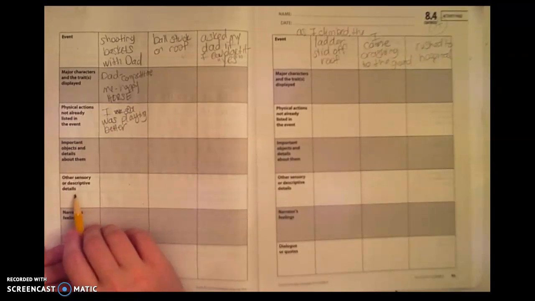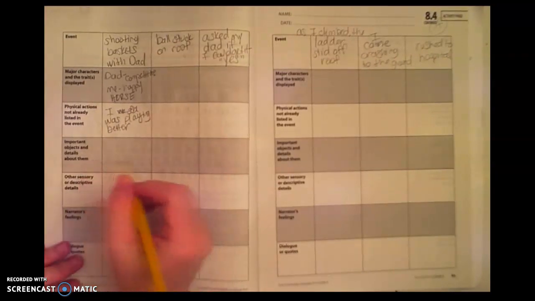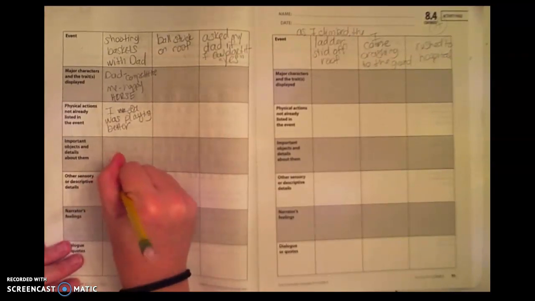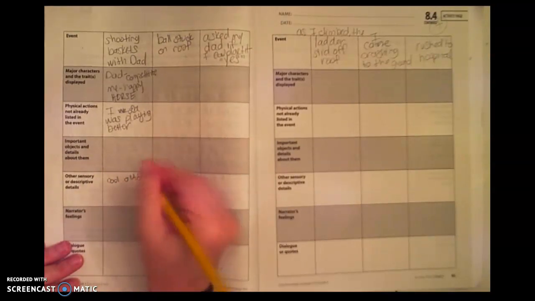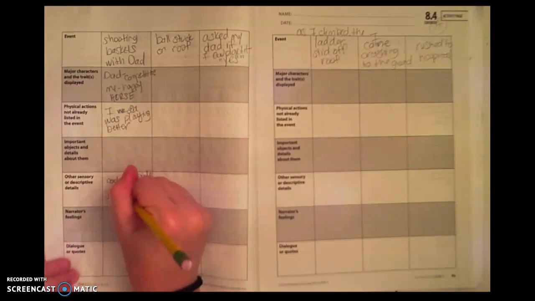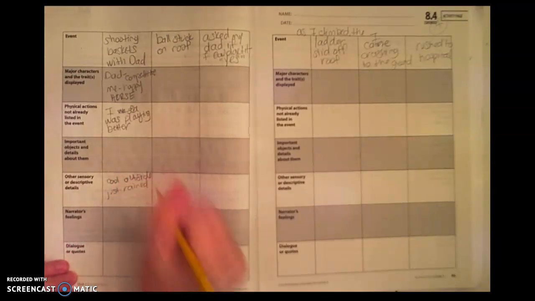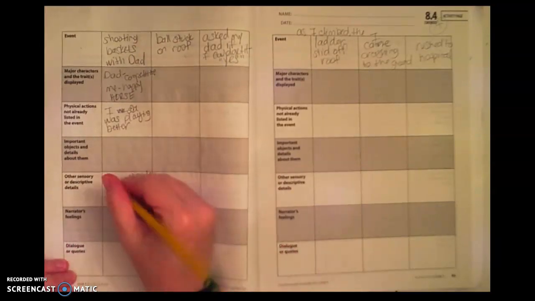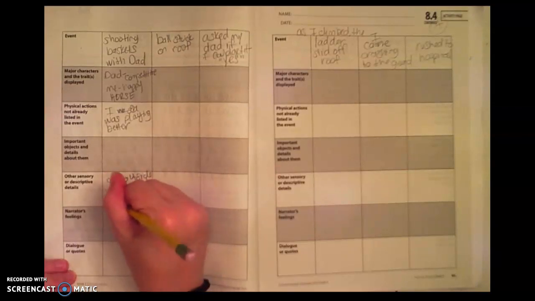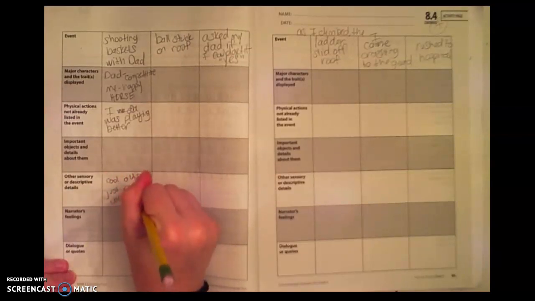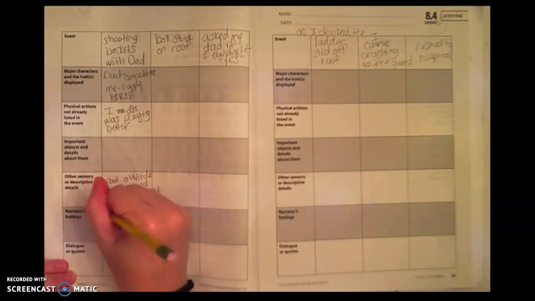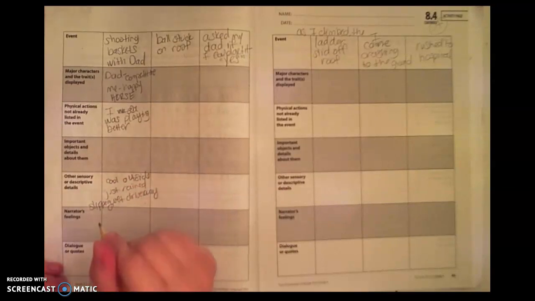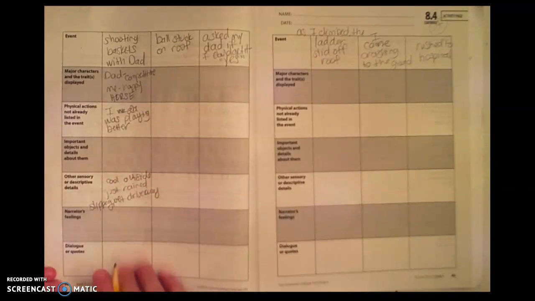Other sensory or descriptive details. Well, I would say that it was cool outside. It had just rained. And there was a wet driveway. And I should probably put slippery wet driveway. This was a long time ago. I don't really remember my feelings.